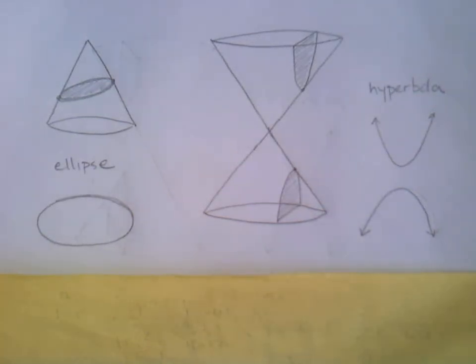Okay, so we've got four conic sections. We will work with them one at a time. Well, let's dive in to 11.1. Turns out we begin with the circle.